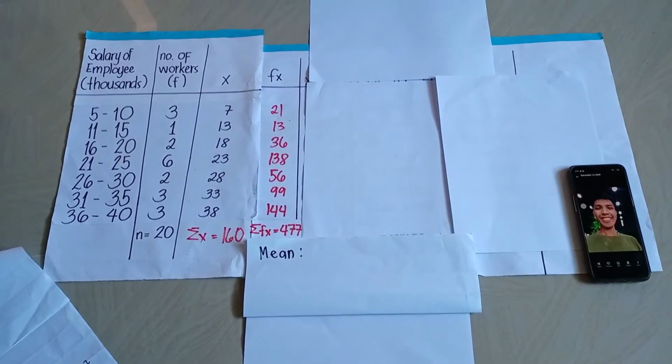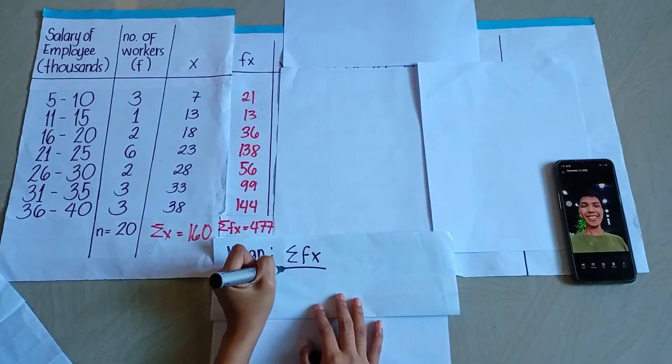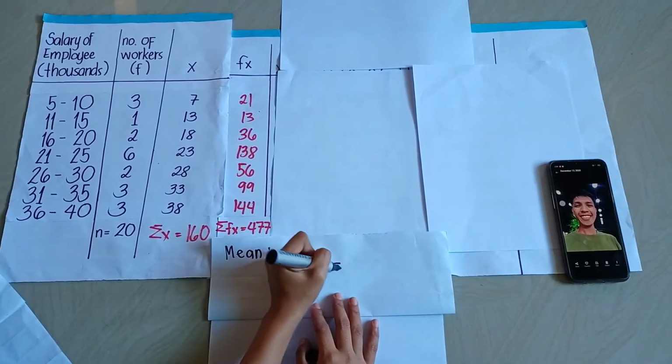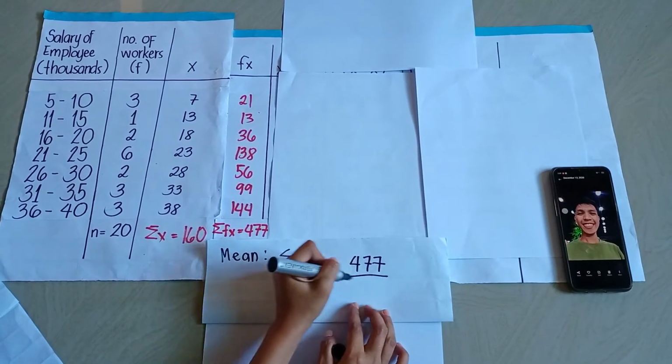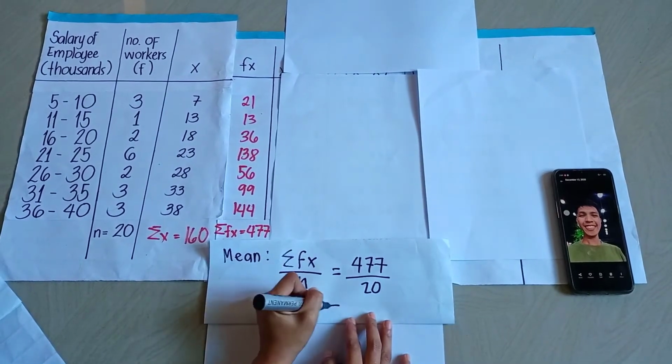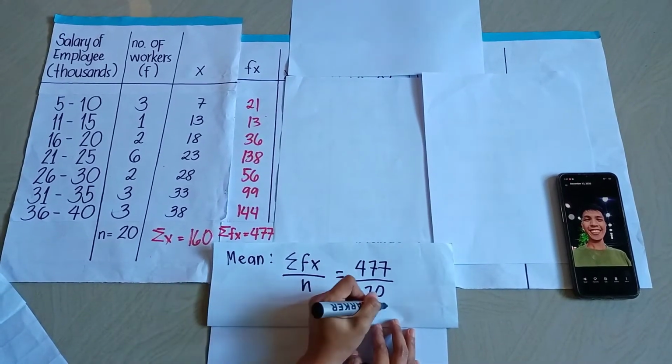The formula of mean is the summation of fx over n, which is equal to 477 over 20, which is equal to 23.85.